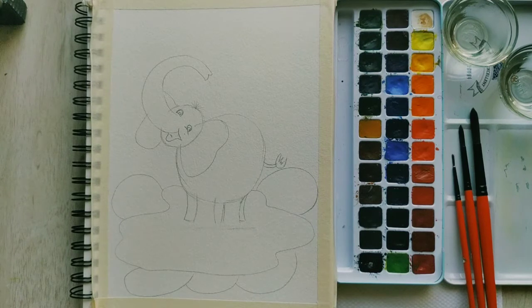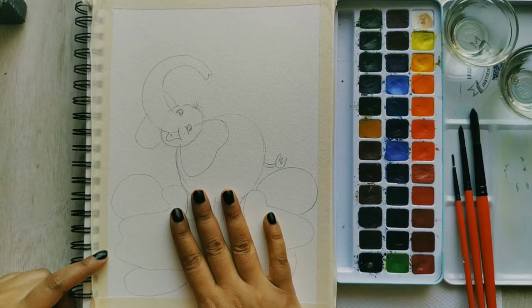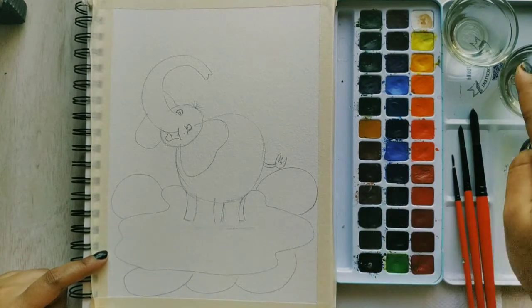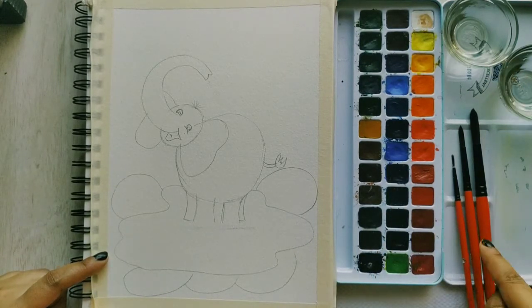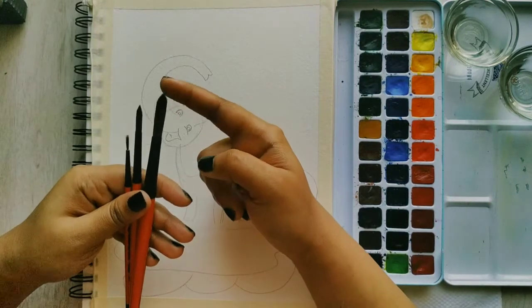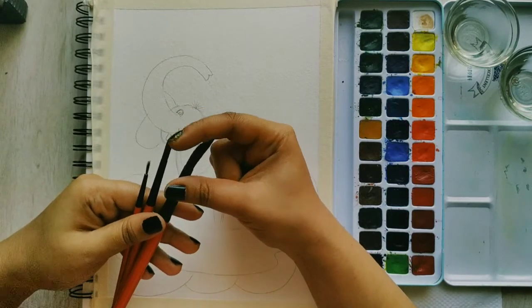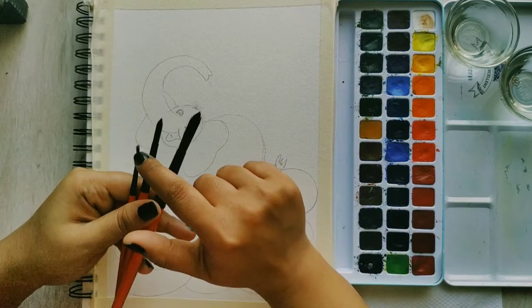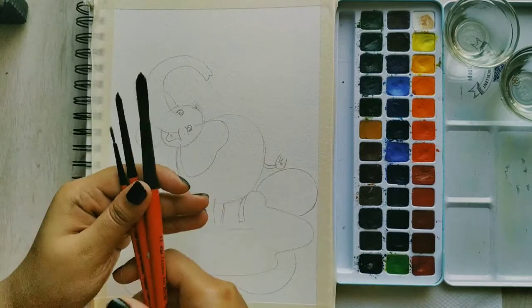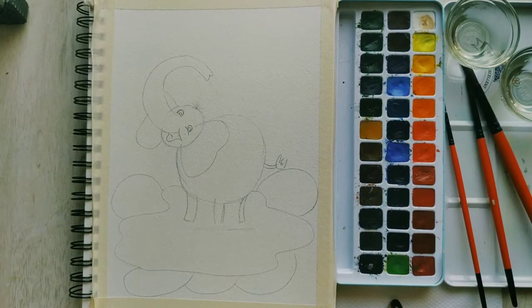Welcome back, kids. So I am now ready with my final drawing with the colors along with water. I am using 3 paint brushes. One is very fat. You can take any fat brush you have. Then the second one and a fine brush. And we will need a tissue paper to clean our brush and wipe our brushes often.